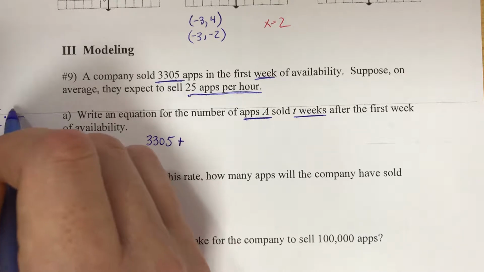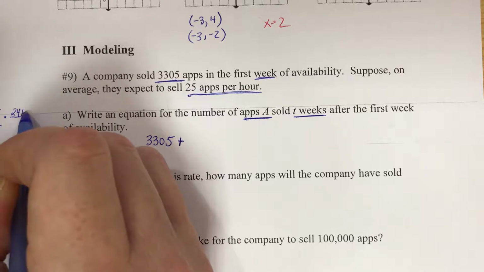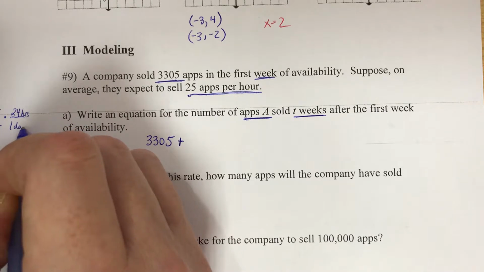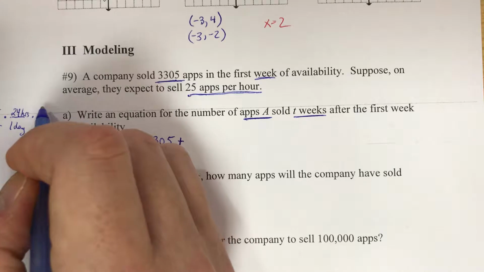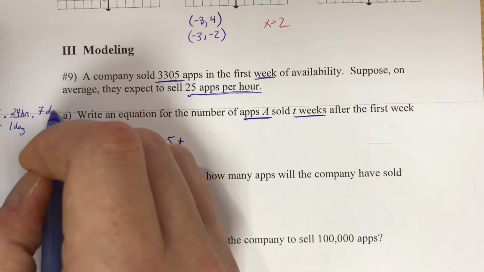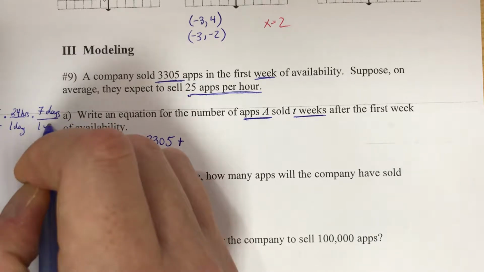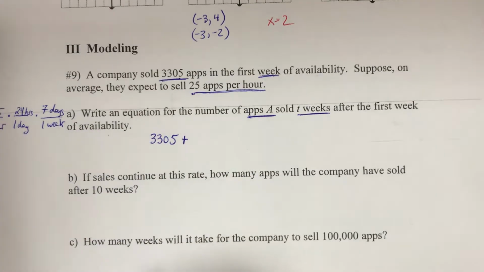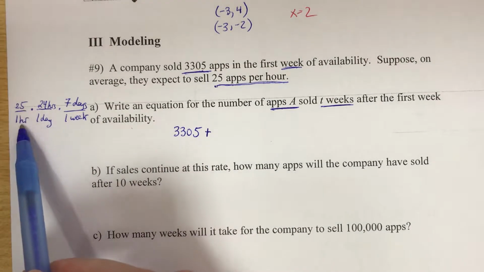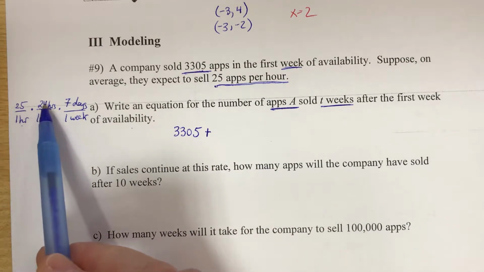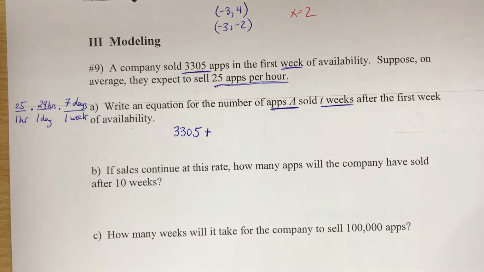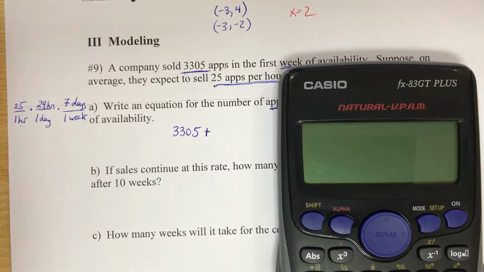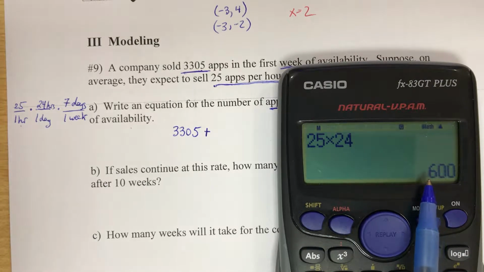We know that there are 24 hours in 1 day, and we know that there are 7 days in 1 week. So we're going to convert this. 25 apps in an hour, 24 hours in a day, so we multiply. 25 times 24, in 1 day we sell 600 apps.